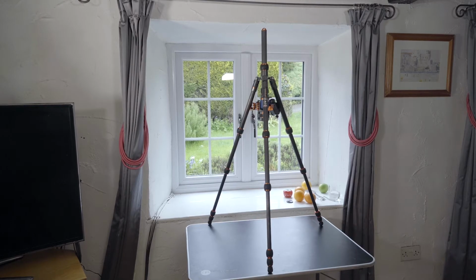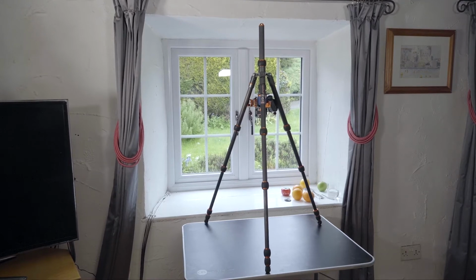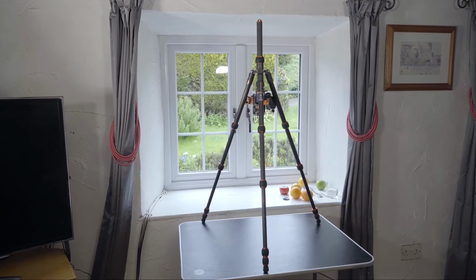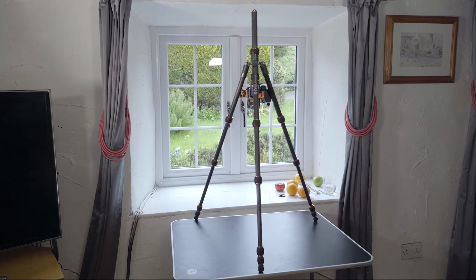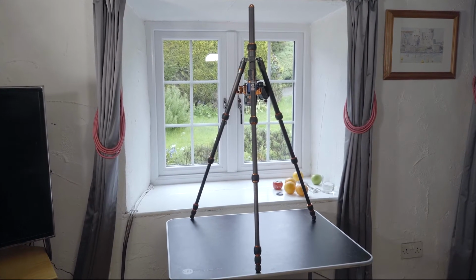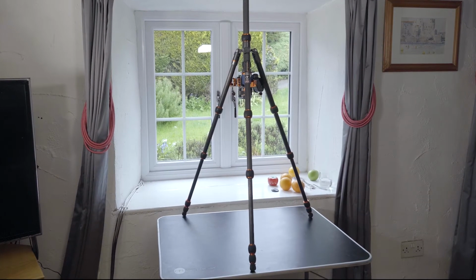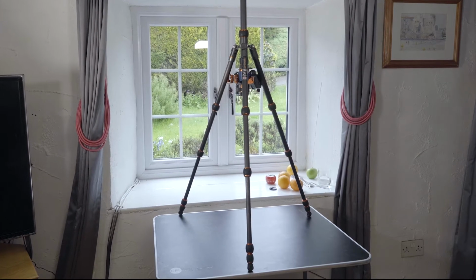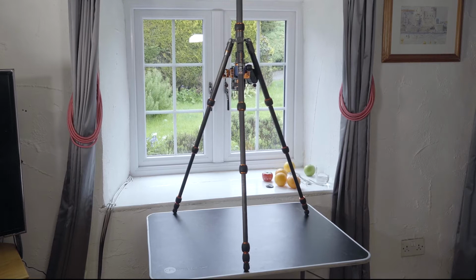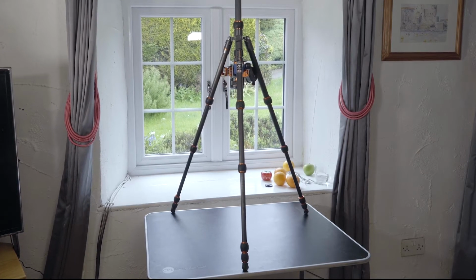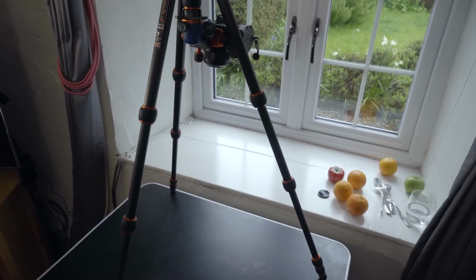So if you fancy creating some nice still lifes indoors, you've got a rainy day and nothing better to do, then this is my setup. What I've done is I've got my camera set so it's looking straight down onto a black table. Now this is a little camping table. If you haven't got one of those, you can simply use any table and choose a background that will contrast with your subject, and you can do that just using some coloured card or some coloured paper.